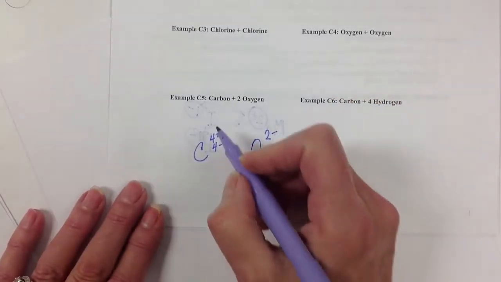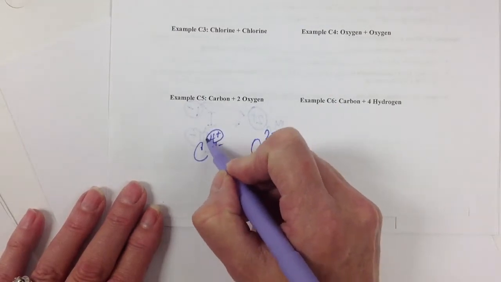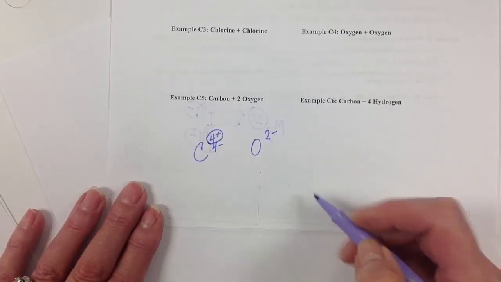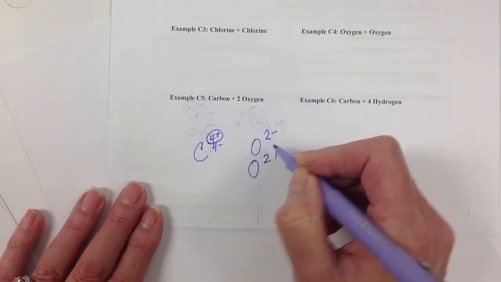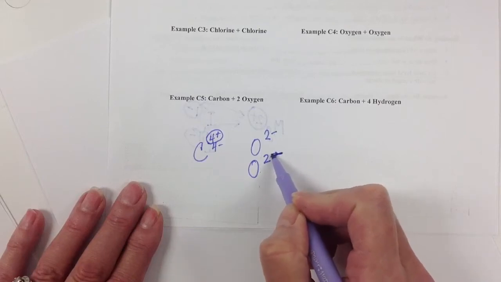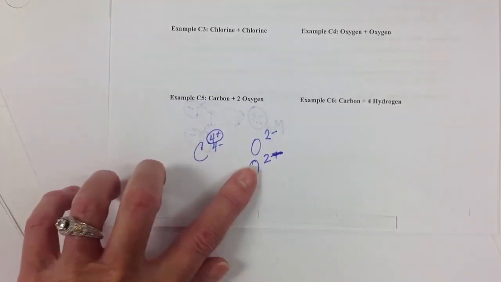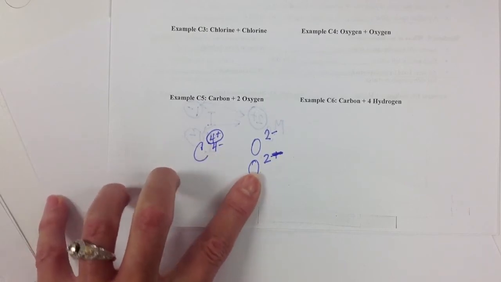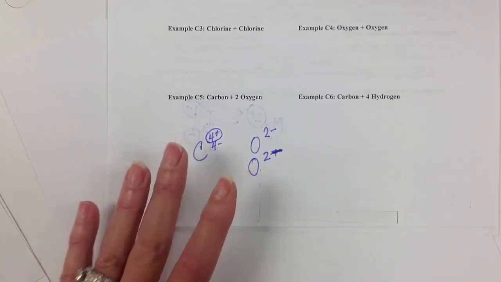So we're going to go with the 4 plus, but we need how many more oxygens? Well, we're going to need another one to satisfy this relationship or this bond.